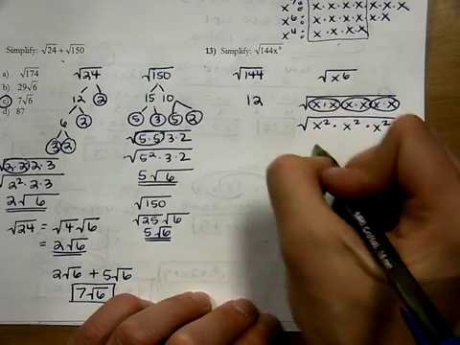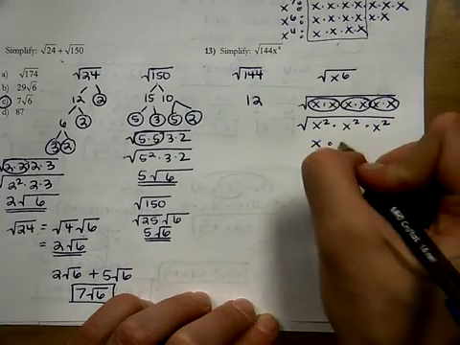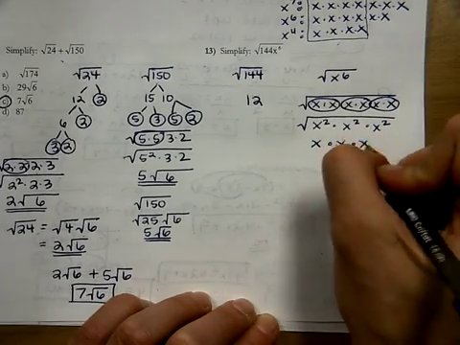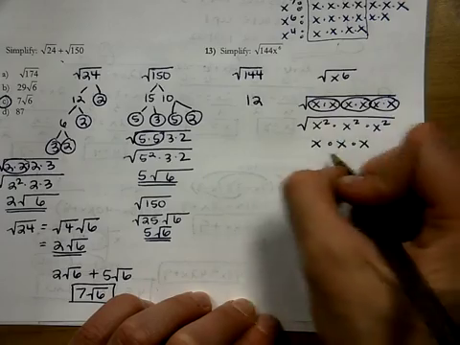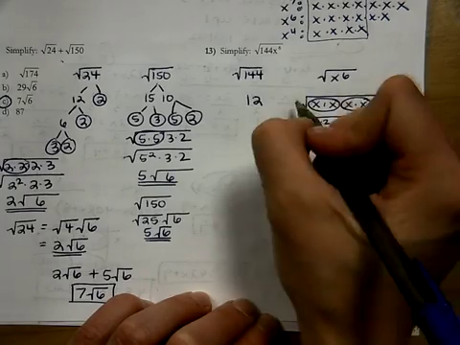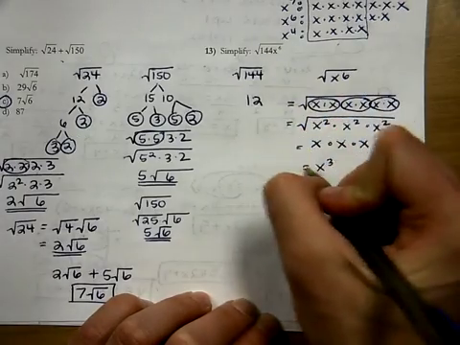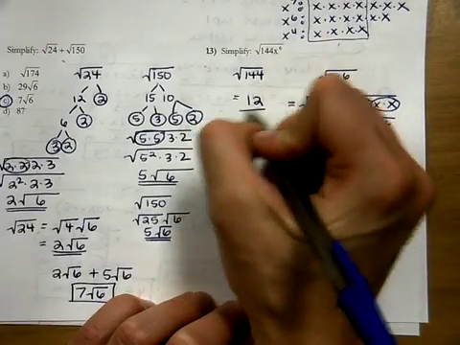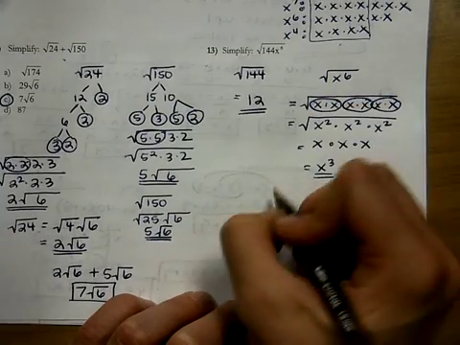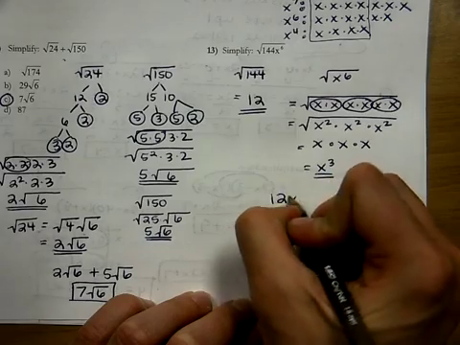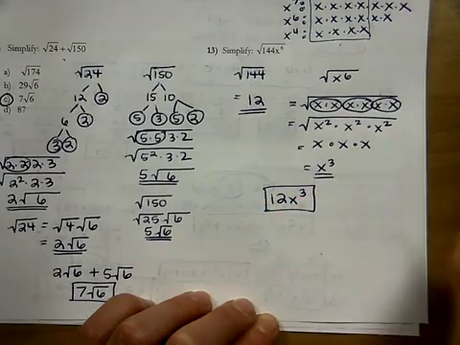Well, the square root of x squared is just x. Square root of x squared is x. Square root of x squared is x. Well, x multiplied by itself 3 times is x to the 3rd. So these are all equivalent. So I have 12 and I have x to the 3rd. My final answer is just multiplying those together, 12x to the 3rd.